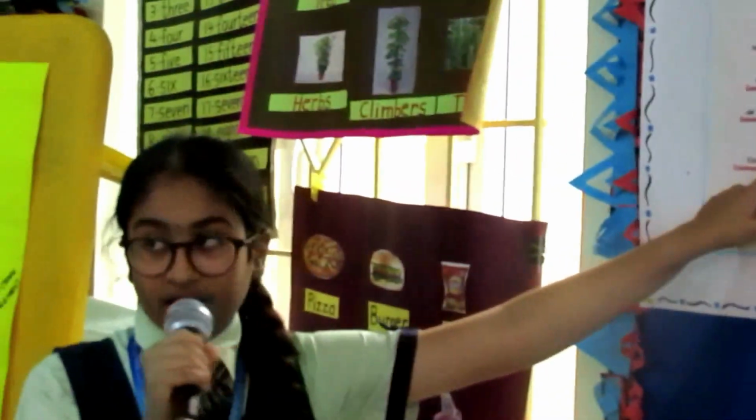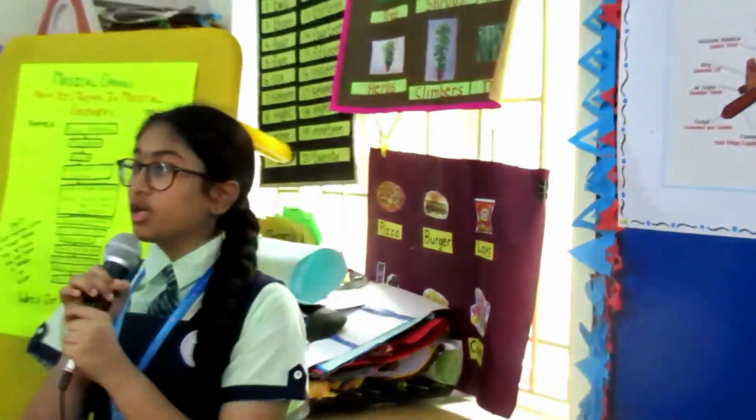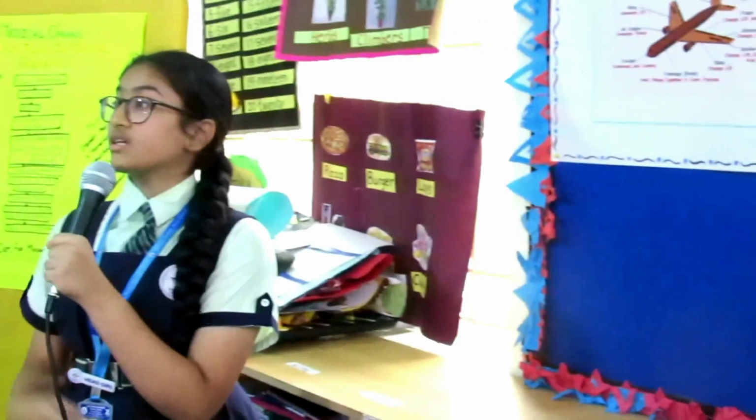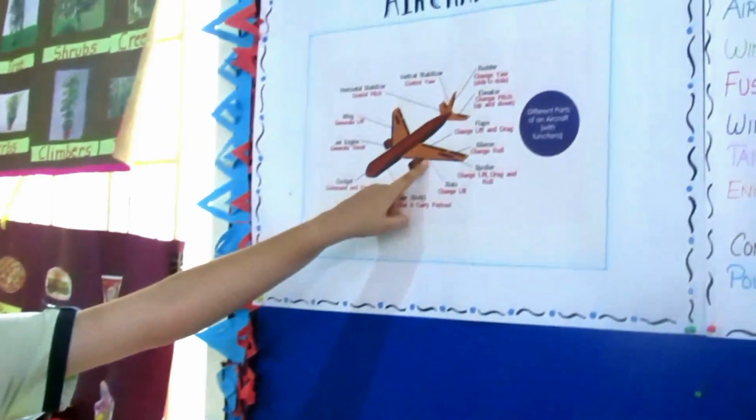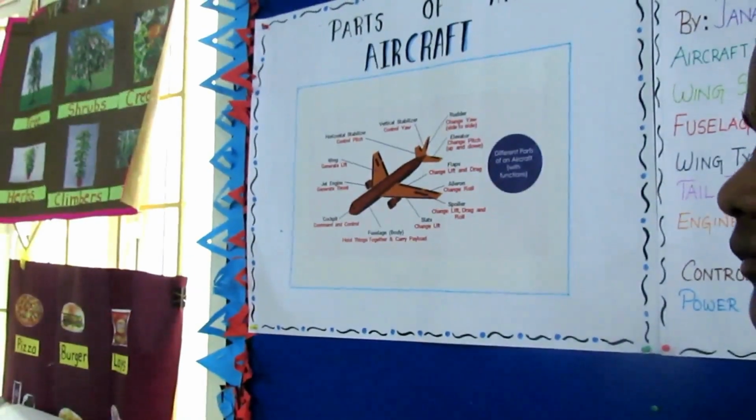This part of the aircraft is known as the cockpit. The cockpit is also known as the command system of the aircraft. It sends commands to each part of the aircraft. The pilots are also seated here. The slats are located at the edge of the wing. They are usually used during initial takeoff as they increase the lift of the aircraft.